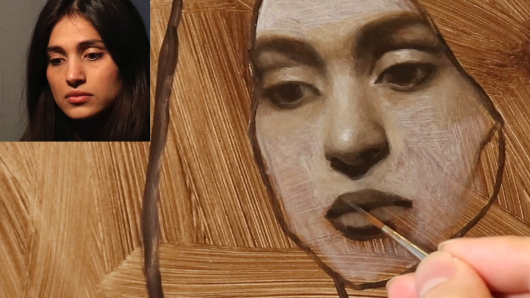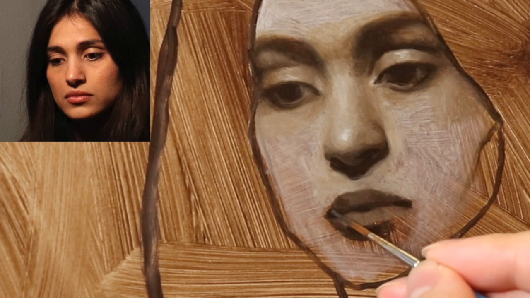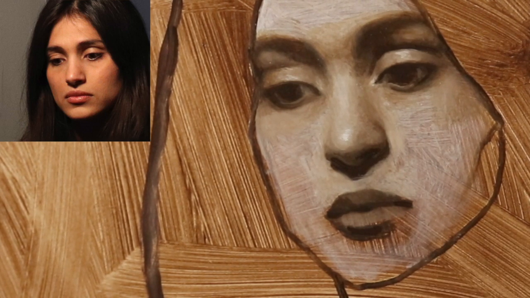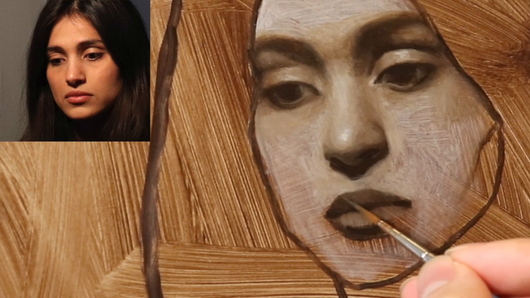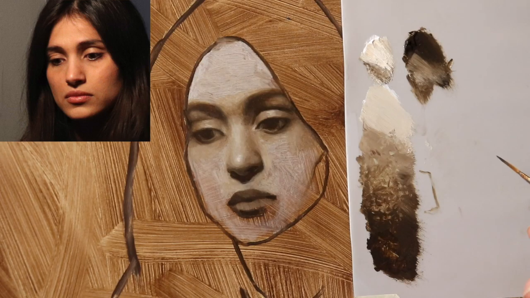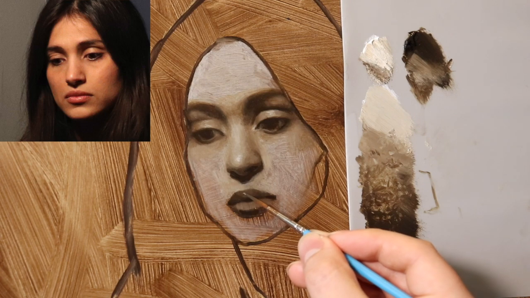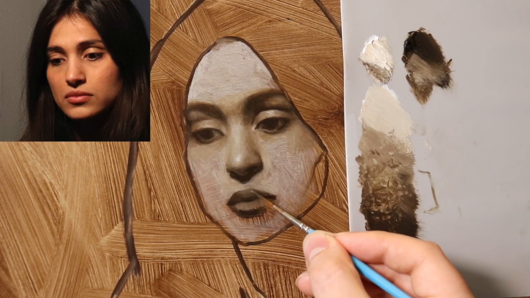It's getting a little bit lighter as we move away from this dark accent, and it's going to get lighter and lighter as we approach the top middle of the upper lip. Right around here, it's going to start to get a little lighter.